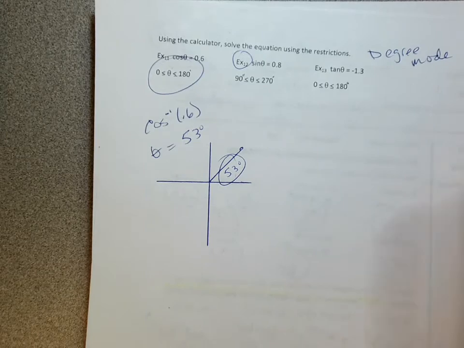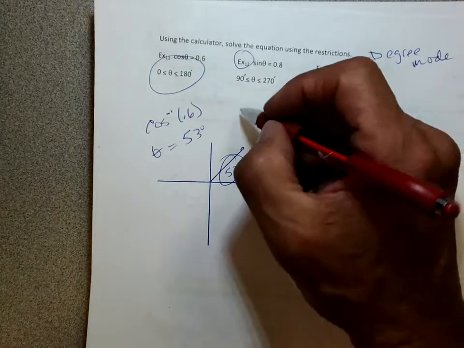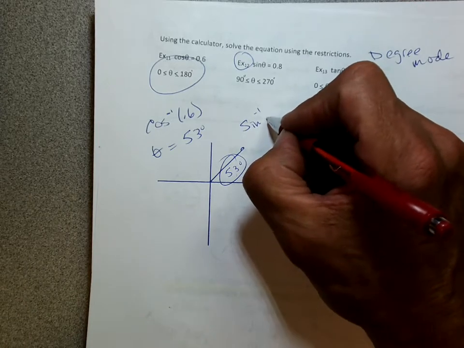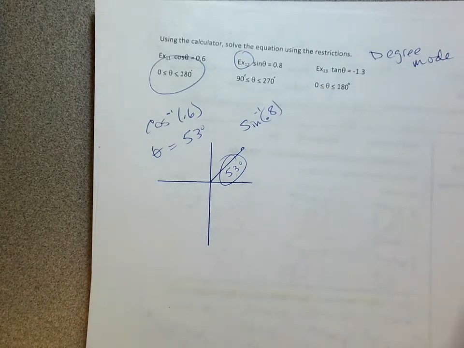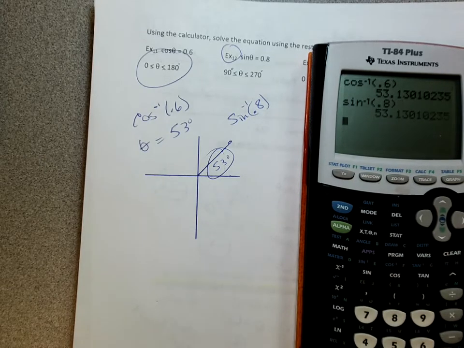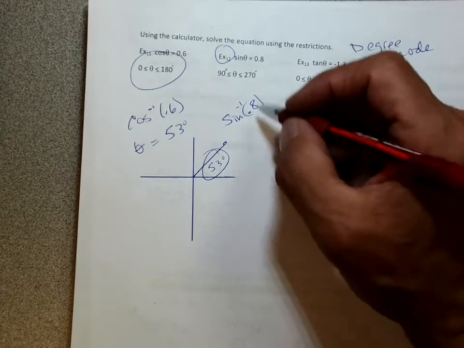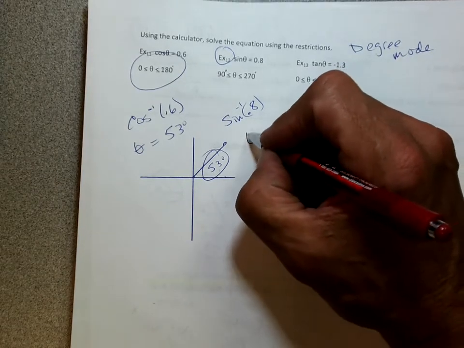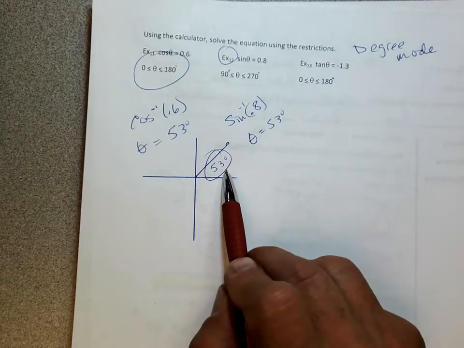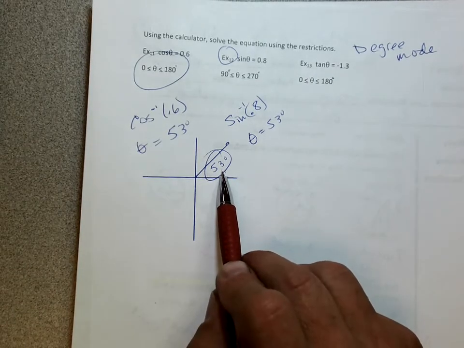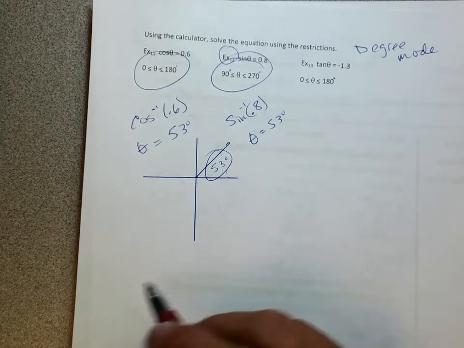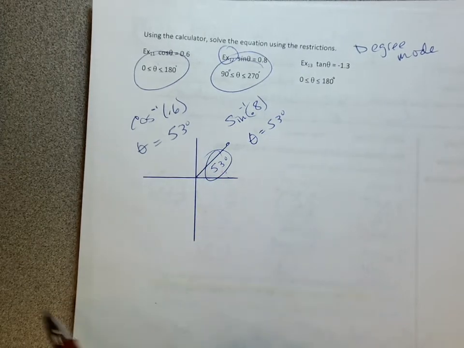Okay, let's take a look at sine inverse of 0.8. Now let's use our calculator. Go sine inverse 0.8, and we get an answer of about 53 degrees again. That's weird. So then theta, in this case, is also 53 degrees. Okay, so let's look at our picture. I did this on purpose, didn't I? So here's 53 degrees, but the only problem is I want an angle between 270 and 90. Okay, so let's see, 90 and 270. That's over here, isn't it?